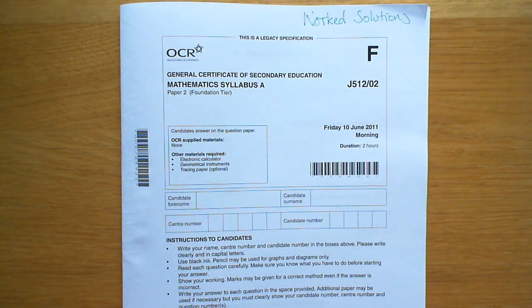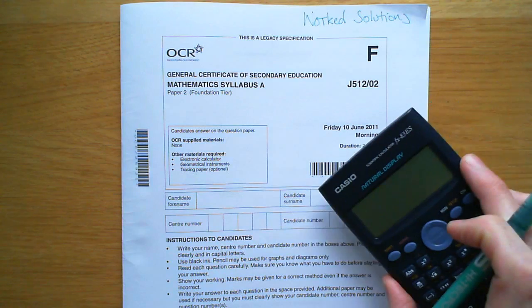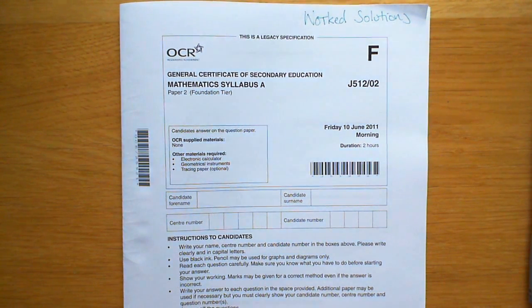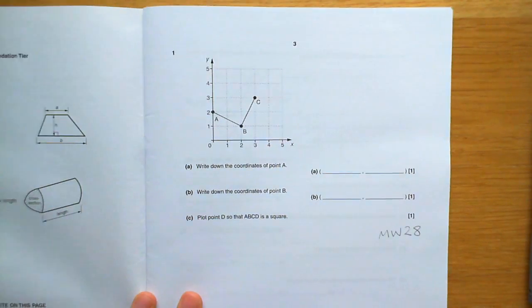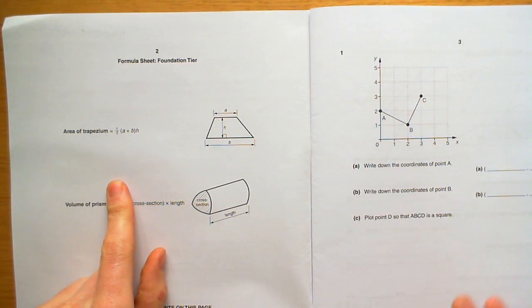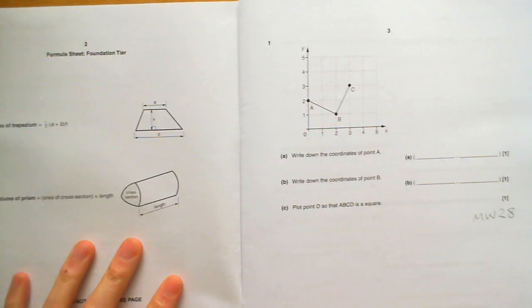This is for the OCR GCSE paper 2 from June 2011. It's the calculator paper, so I've got my calculator ready if we need it. Let's get started. As always, don't do the formulas, there's no questions to be asked there, they're there to help you later on.